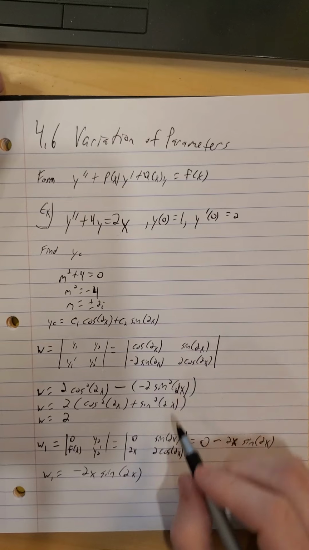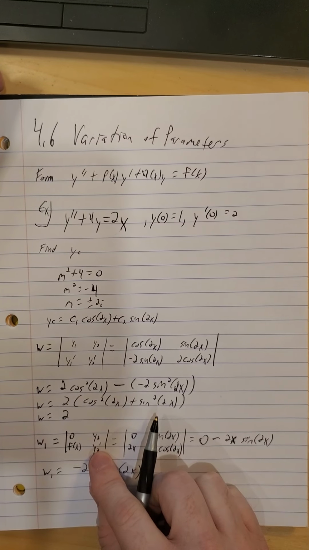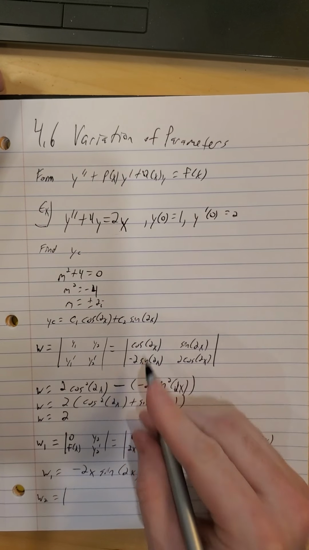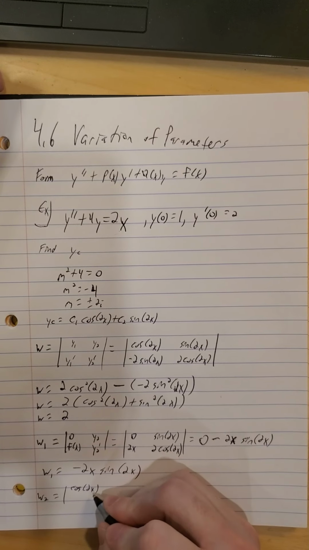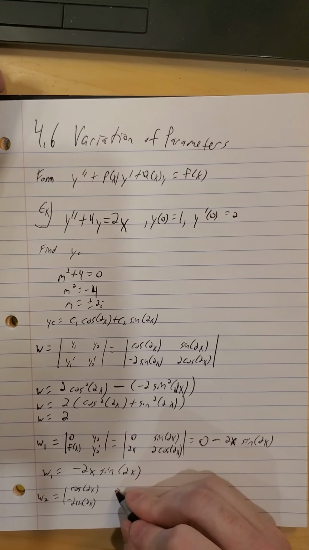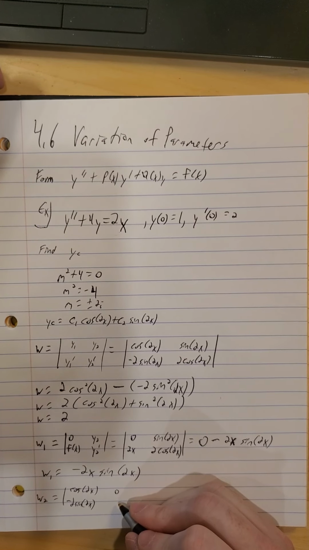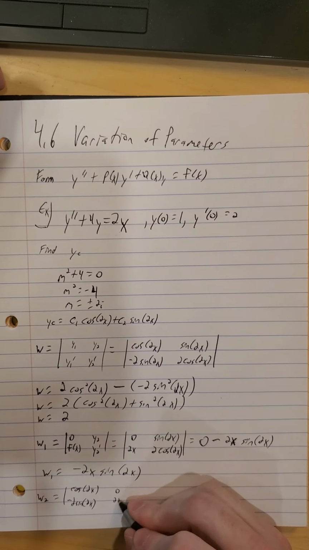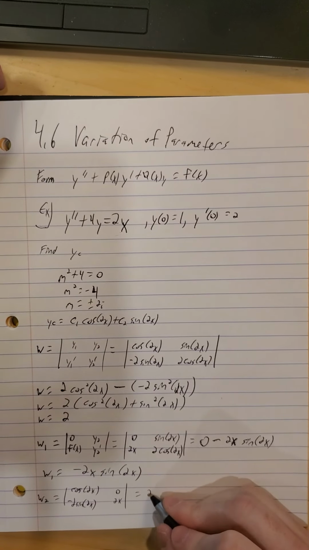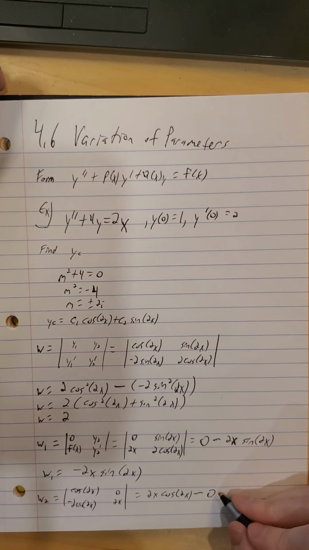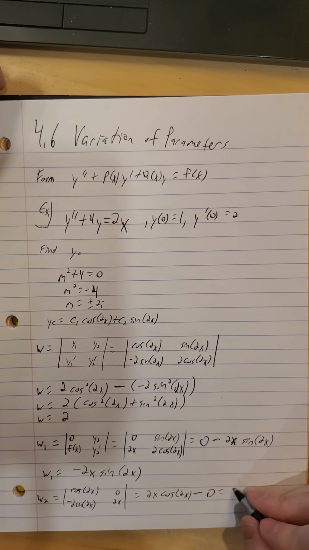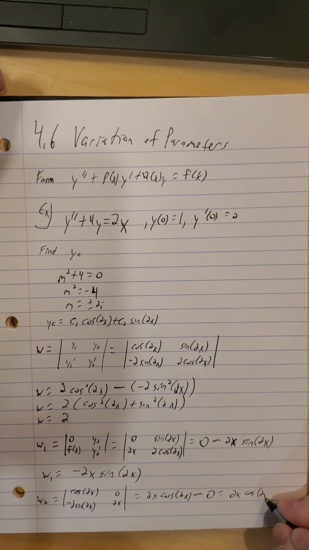And we find W2 in much the same fashion. 0 and f of x replace the second column instead of the first column. So the first column appears as it did before, cosine of 2x, derivative of which is negative 2 sine of 2x. And then we have our 0 and f of x in our second column, so 0 and 2x. So 2x cosine of 2x on the downward diagonal minus 0 on the upward diagonal. So our W2 is 2x cosine of 2x.